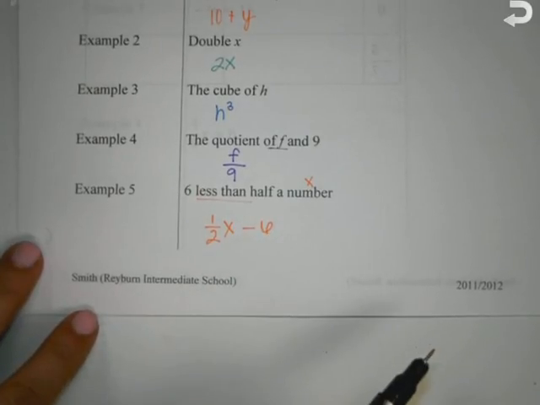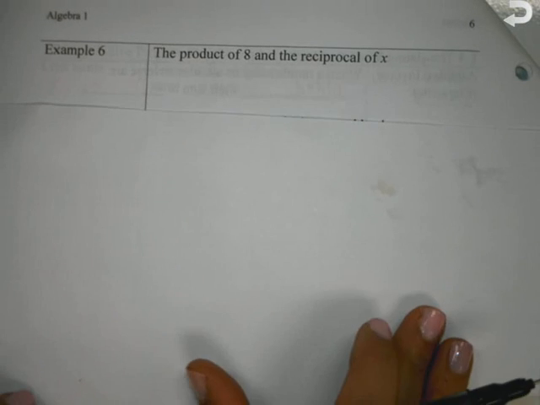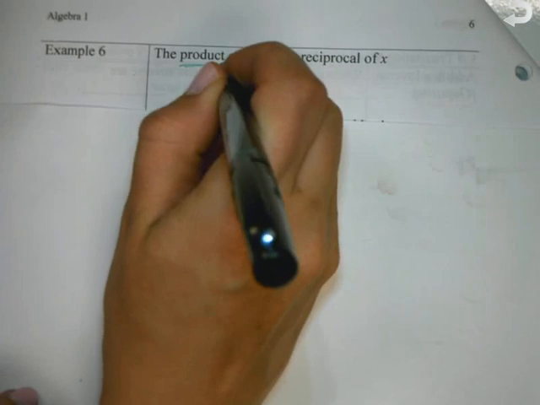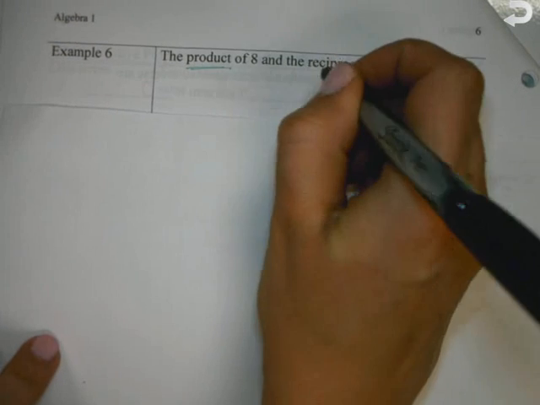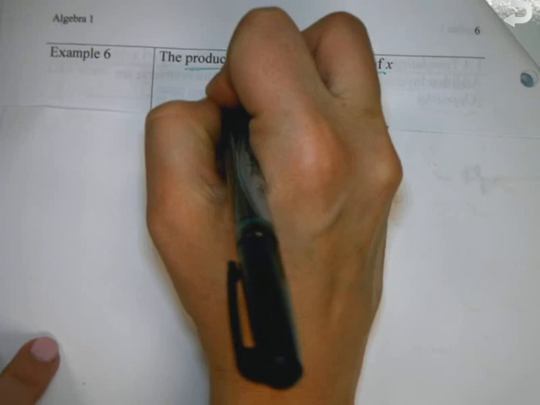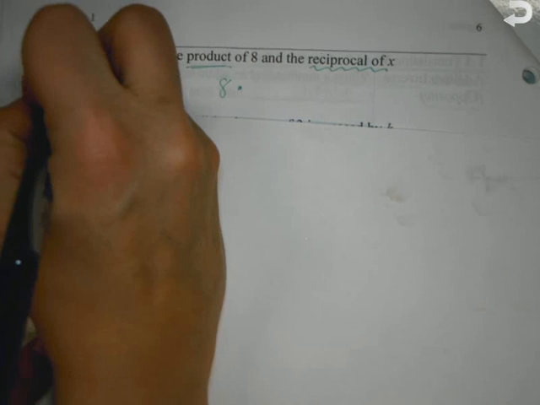Alright, example 6. The product, what's that mean I'm going to do? Multiply. Of 8 and the reciprocal of x. So that means I'm going to have 8 times something, right? If I have x here, what is the reciprocal of x?